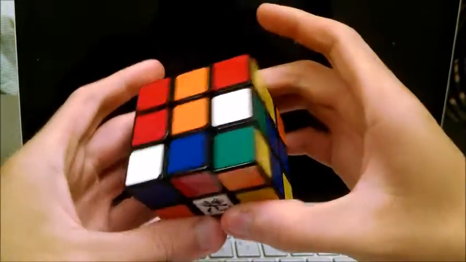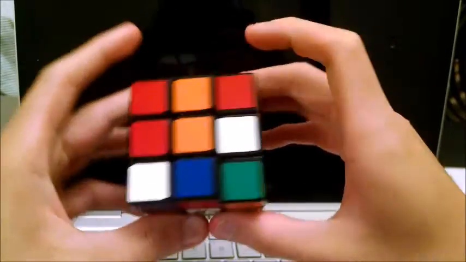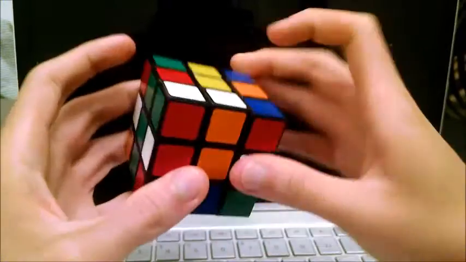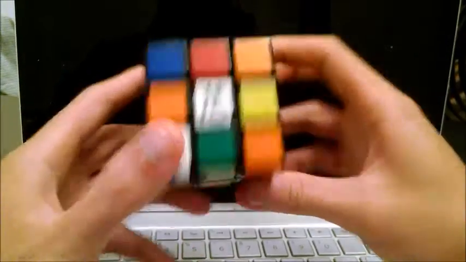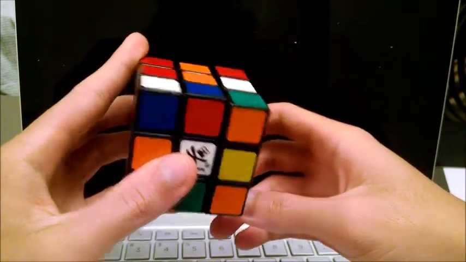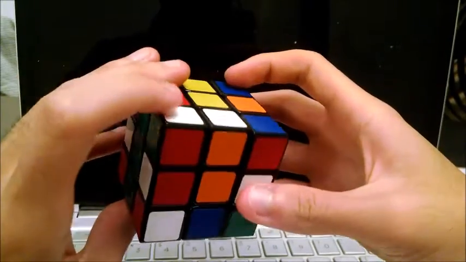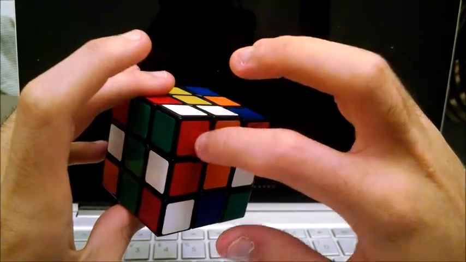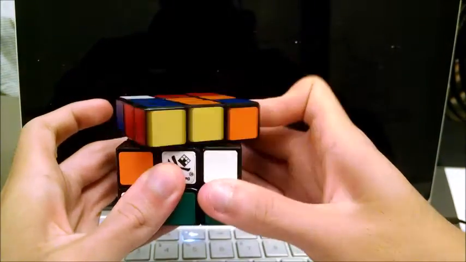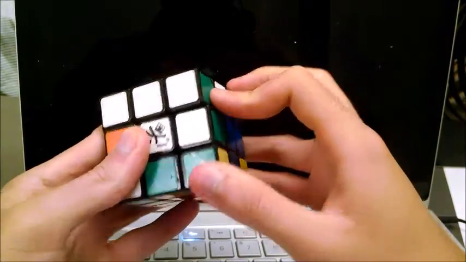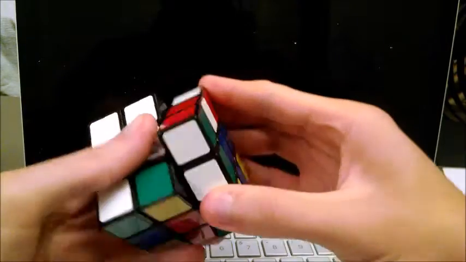So what we're going to do is we're going to look at the white triple instead. So we have this piece, we have this piece, and we have this piece. So what will happen is these two actually go together really nicely. If I pretend I'm solving with red on bottom, I can see that this is a really good F2L case. If I just do this, that pairs the two. And then I just do this.